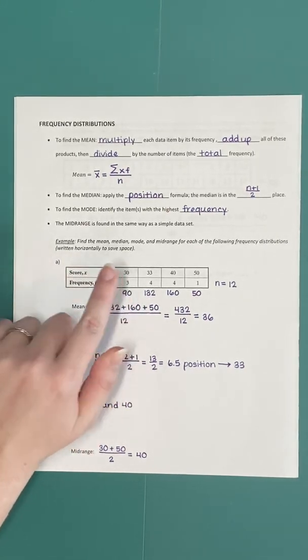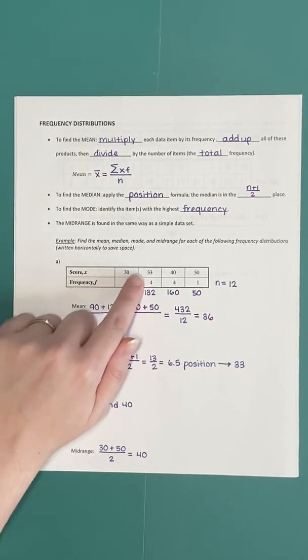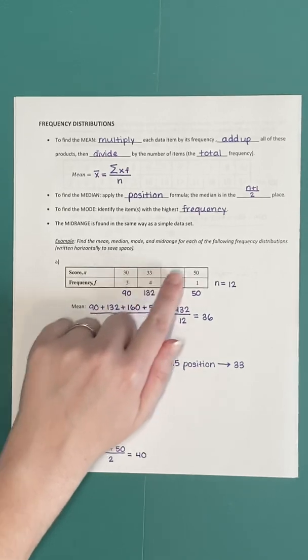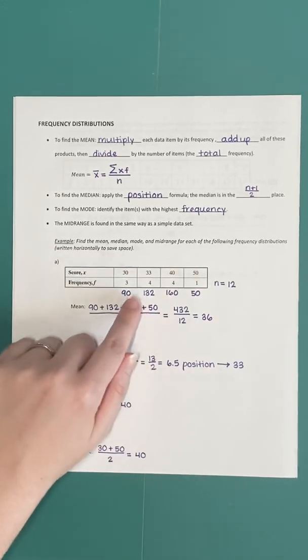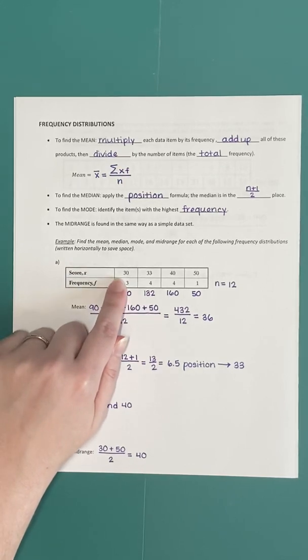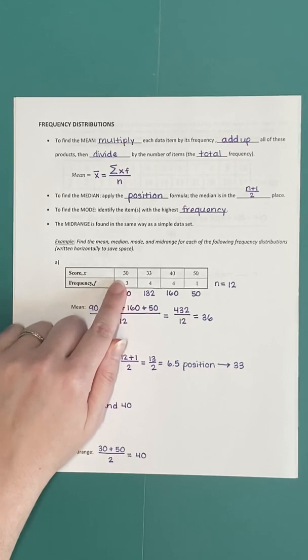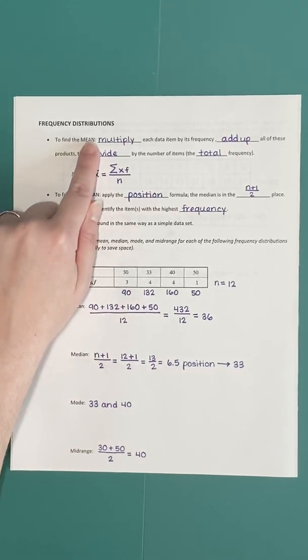Well, another way of saying that is take 30 and multiply it by 3. So the component where we'd add up individual data items, we can actually do just by multiplying the data item by how often we see it. That generates the same value, but it uses multiplication instead of addition. So we're going to do that for every data element and its frequency.